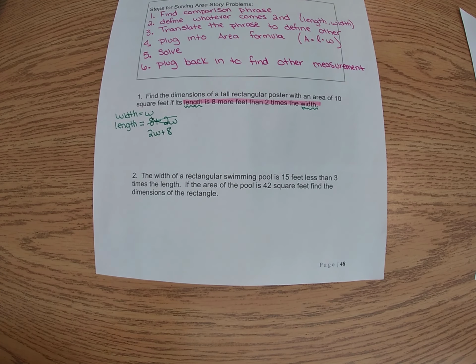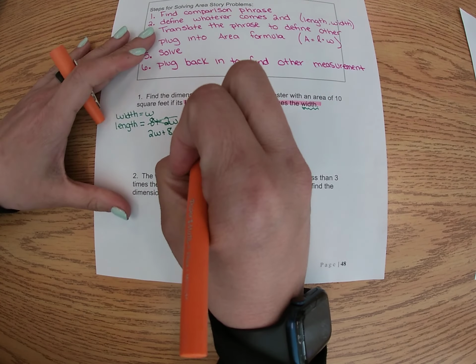Our next step is that we now want to plug this into our area formula. So if our area formula for a rectangle says area equals length times width.